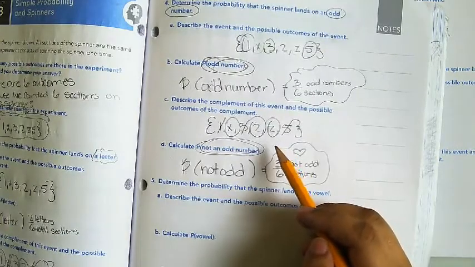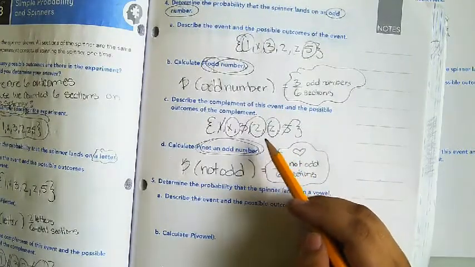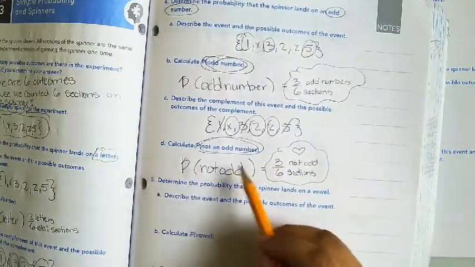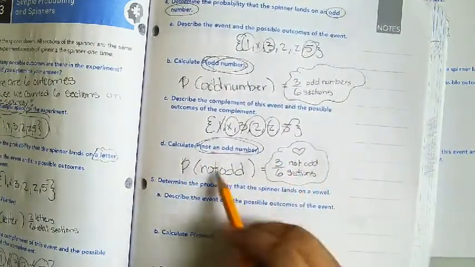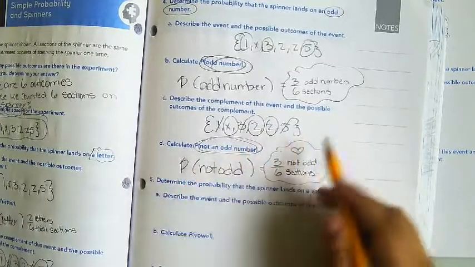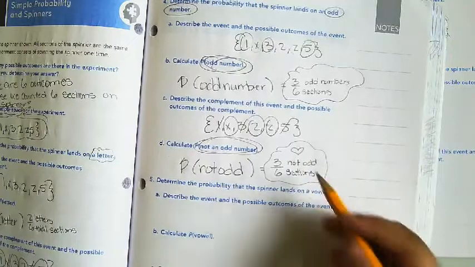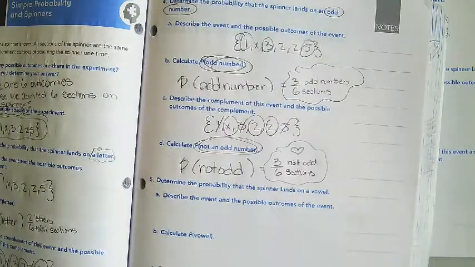And then it says describe the complement of this event and possible outcomes and the complement. So what would the complement be? It would be X, 2, and Z. And then it says calculate P, not an odd number. And X and Z are not even numbers, so it's not an odd number. So that would be 3 out of 6. Thank you. So you got it.